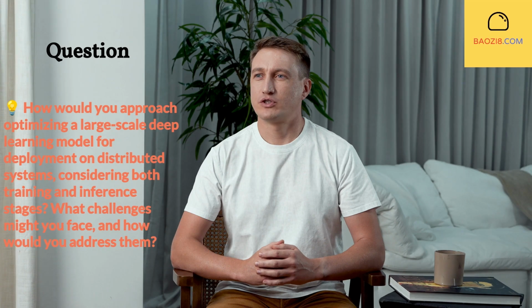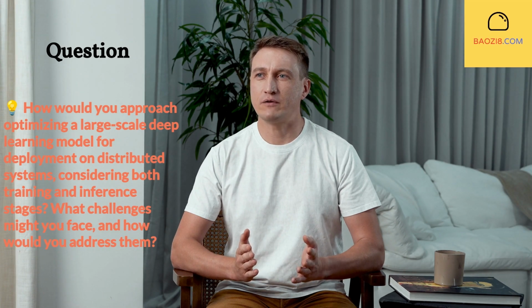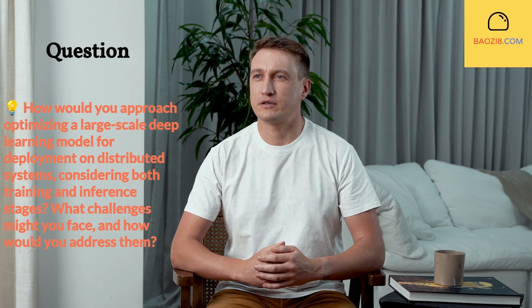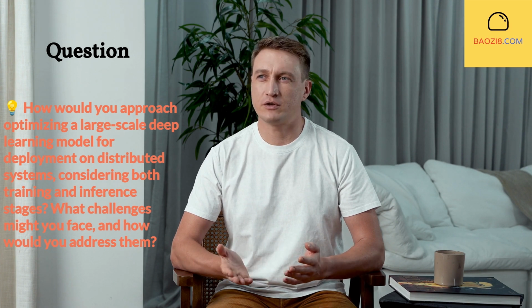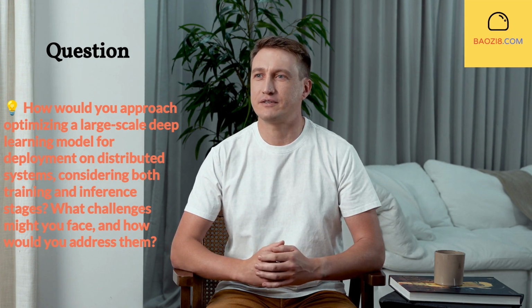Today, we will discuss optimizing a large-scale deep learning model for deployment on distributed systems. How would you approach optimizing a large-scale deep learning model for deployment on distributed systems, considering both training and inference stages? What challenges might you face, and how would you address them?